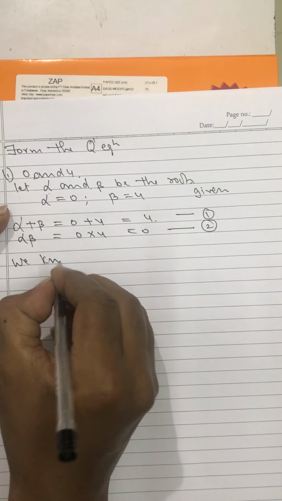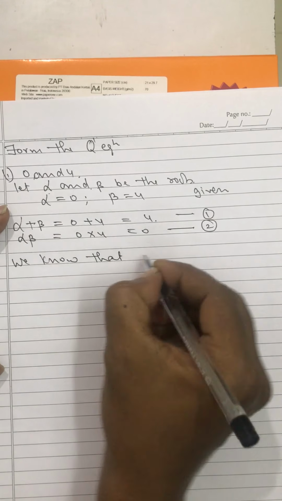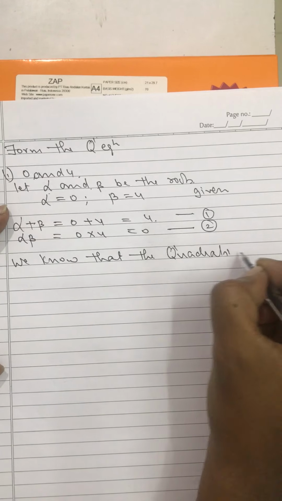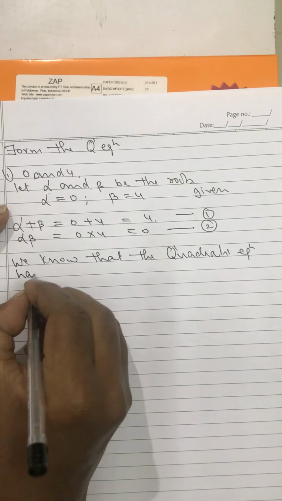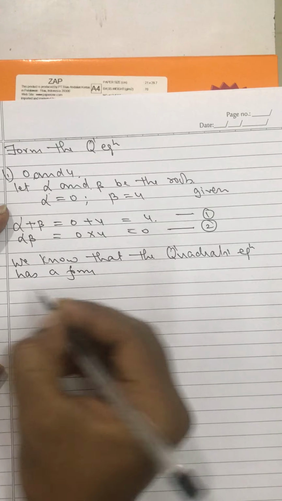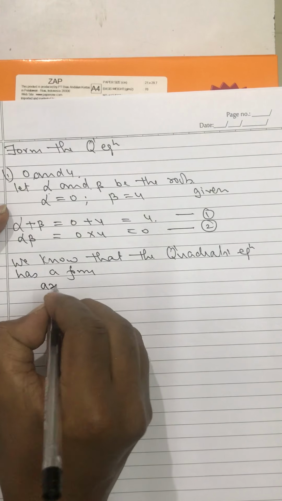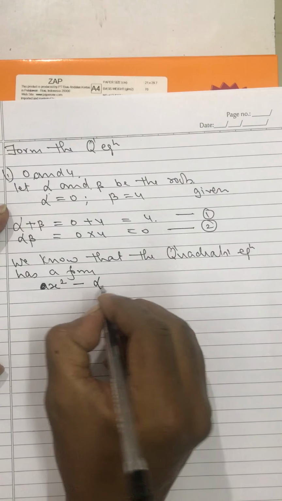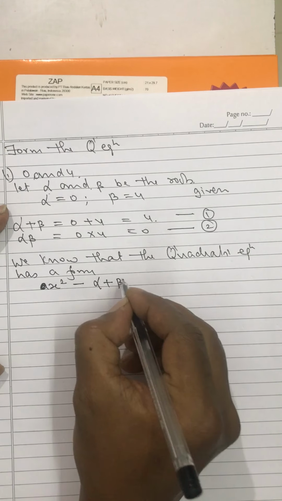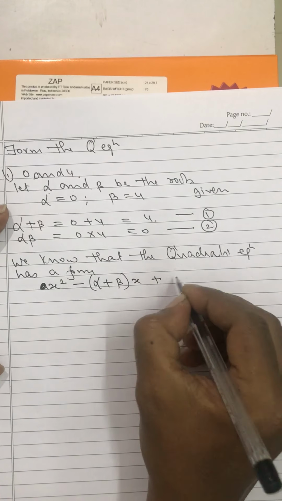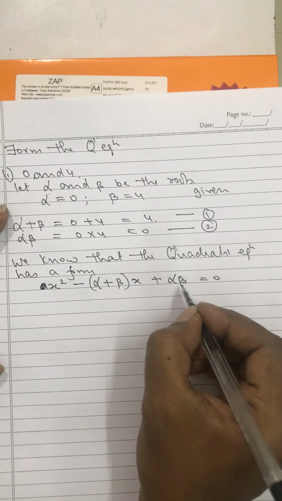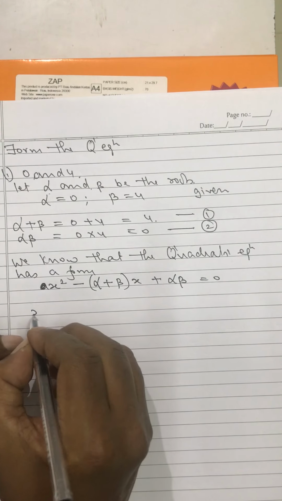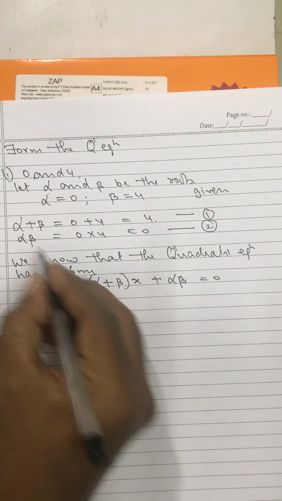We know that the quadratic equation is of a form. What is the form? x square, minus sum of the roots, remember this is sum of the roots, into x plus product of roots. Remember my dear student, these are product of roots. Okay, so now we will get x square minus sum of the roots is what?